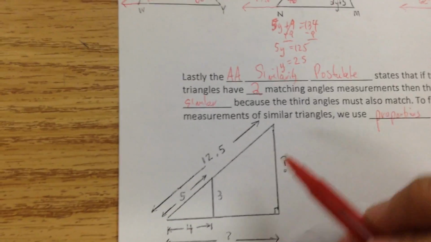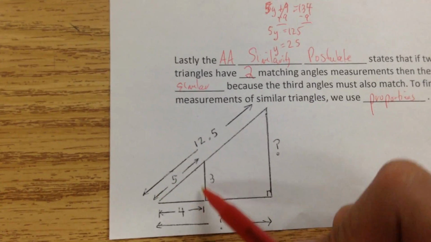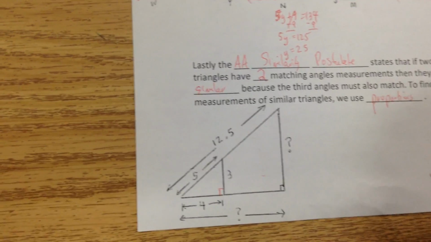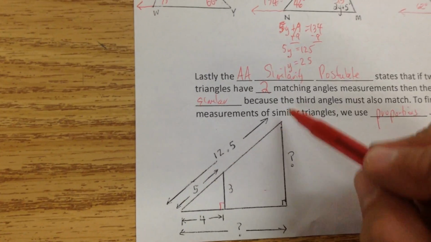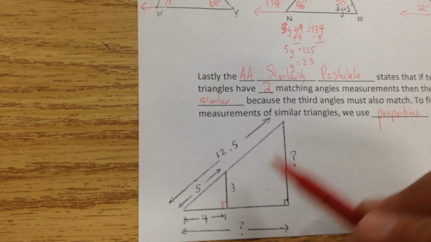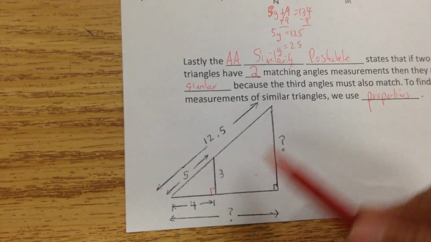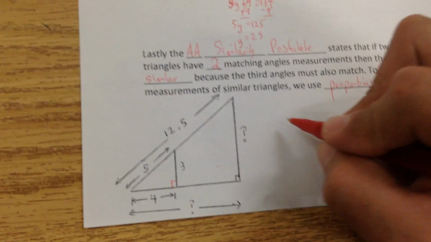Okay? So if I look at this triangle, I got a little triangle here, 3, 4, 5. Okay, it's a right triangle. And I have to imagine this bigger triangle around it. So I have two triangles that are similar. And by knowing some of these things, I can figure out some of these missing measurements. So all we're going to do is one of them.